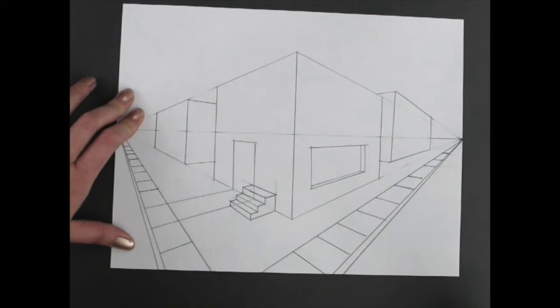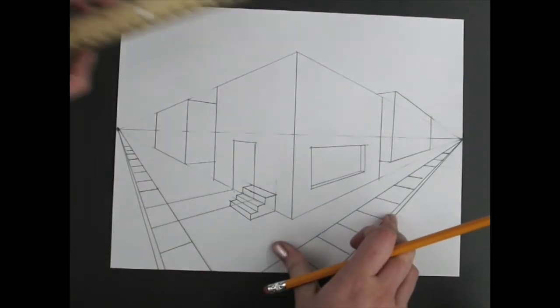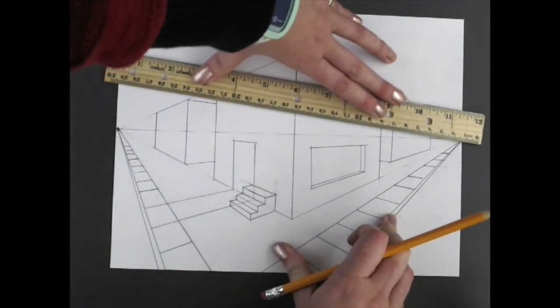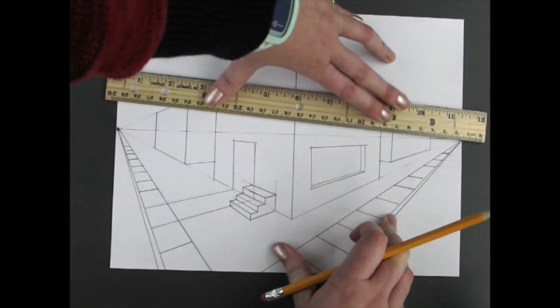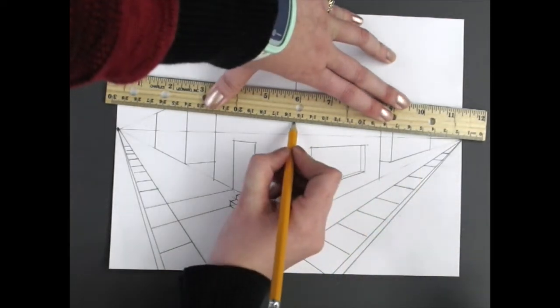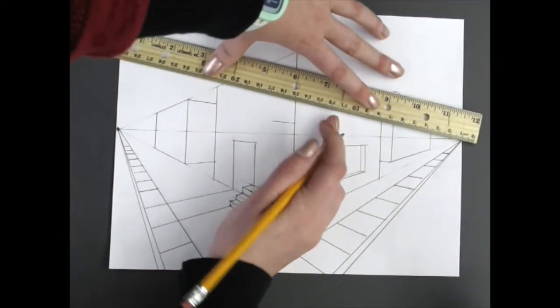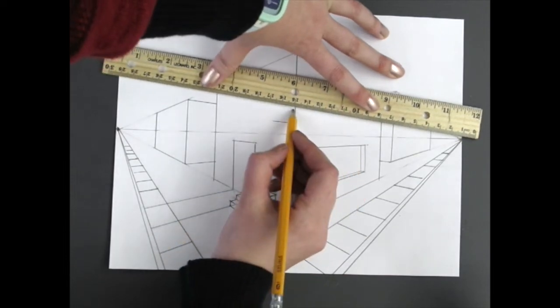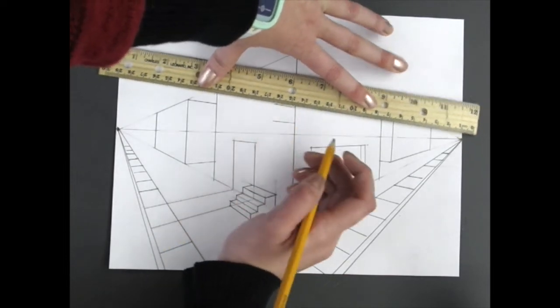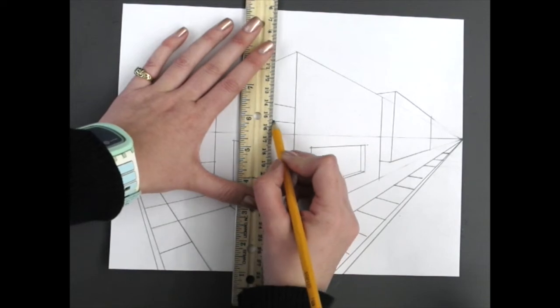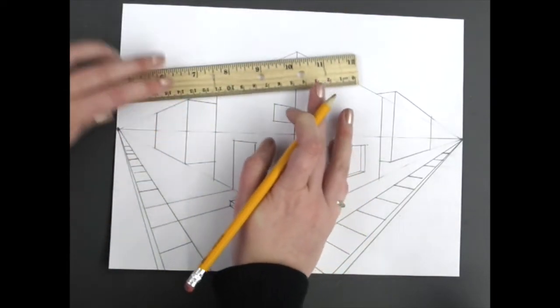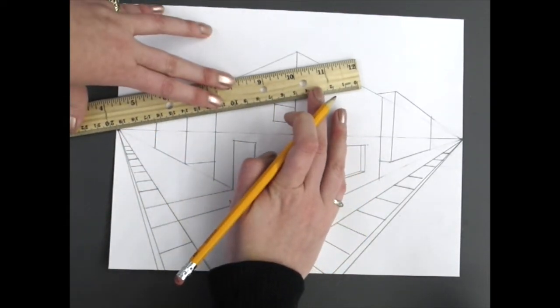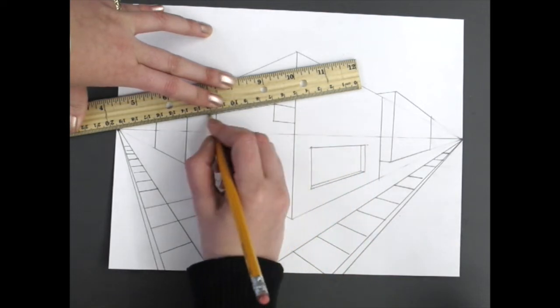The next thing that we are going to do is draw a balcony above the door and the stairs. You will use the vanishing point on the opposite side to draw two short lines coming from the corner of the building. You will then add a vertical line between the two and then connect those corners to the vanishing point on that side of the building.